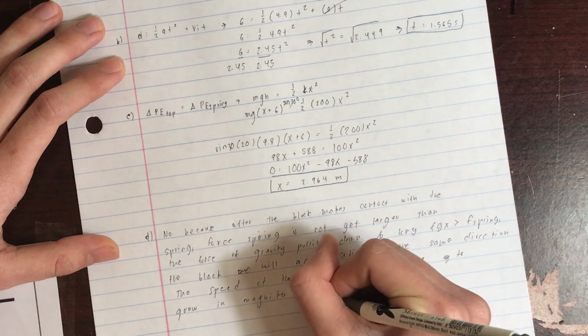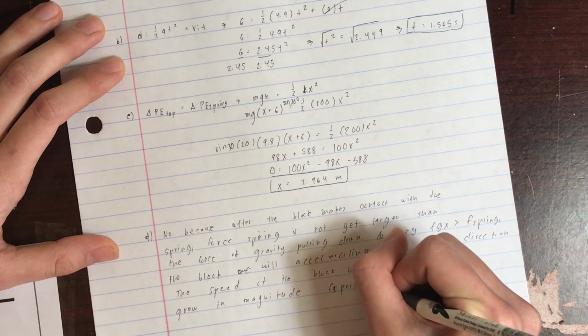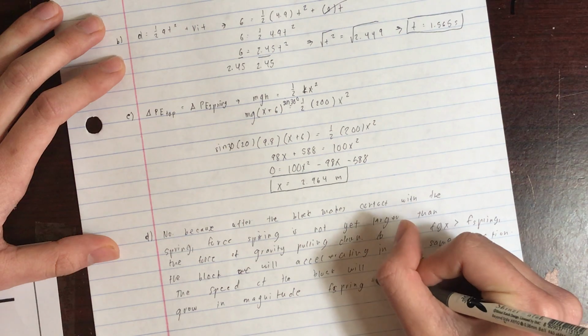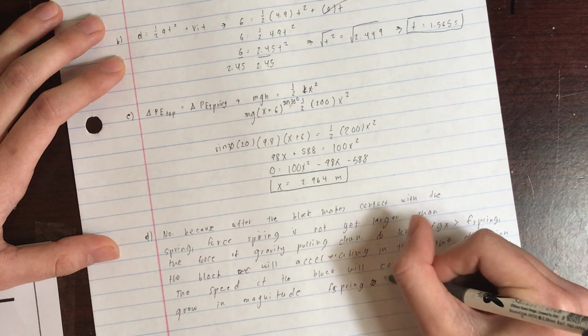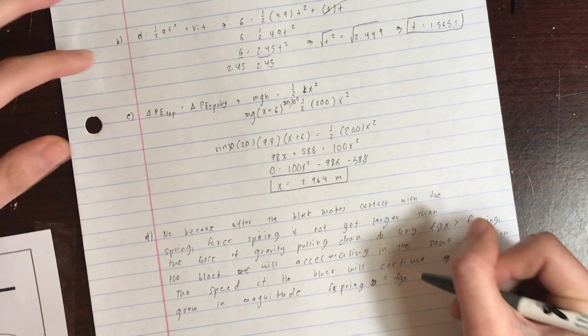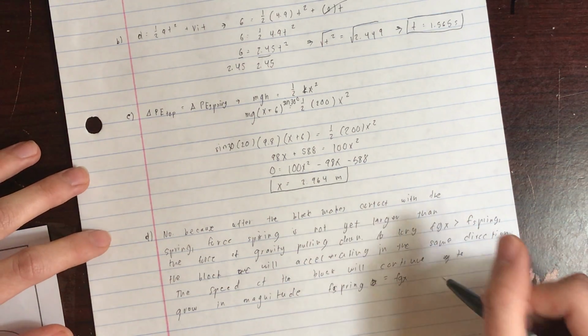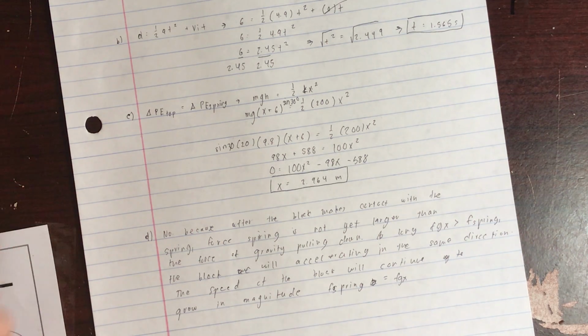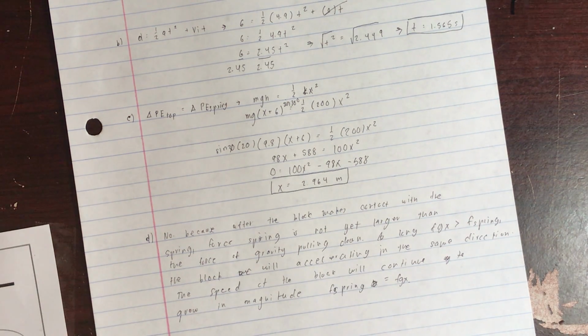Until force spring is greater than or equal to force of gravity. So that's when the acceleration will be 0. So that's when the block will stop accelerating. So that means that the maximum speed will be somewhere when the spring has already compressed, not when it has just met the spring.